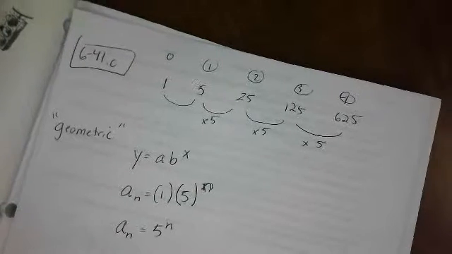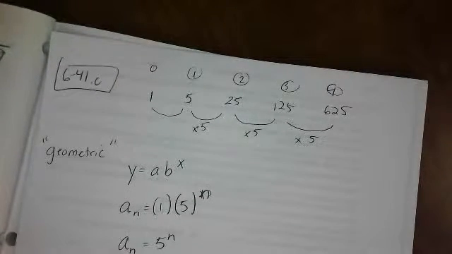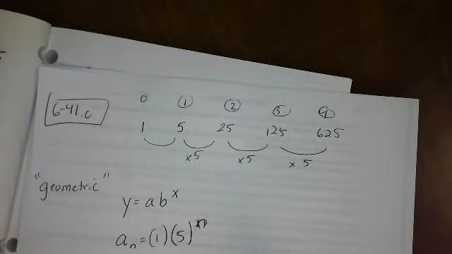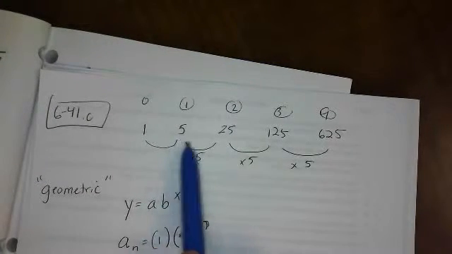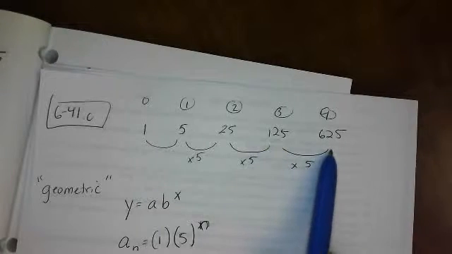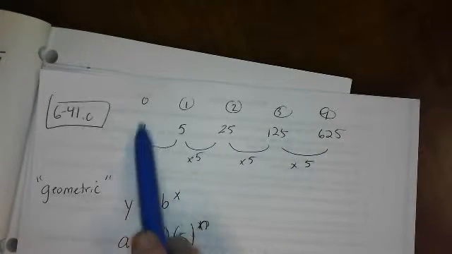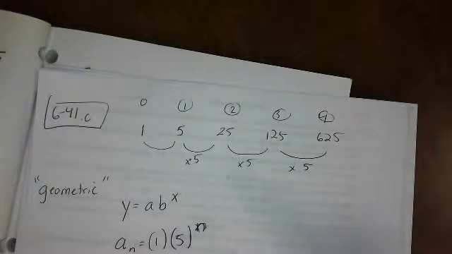Here's 6-41C. It starts out with a sequence. The sequence that they give you is 5, 25, 125, and 625. They don't give you that one. I put that in there myself.